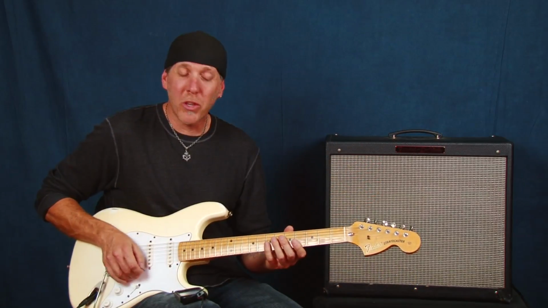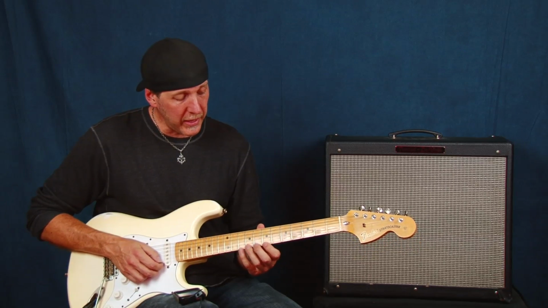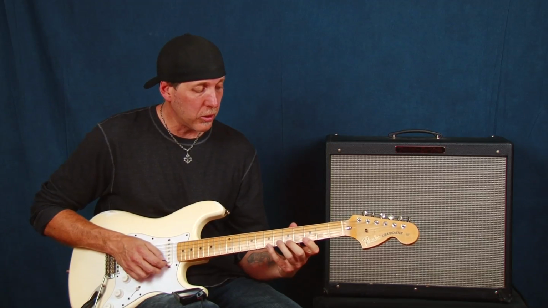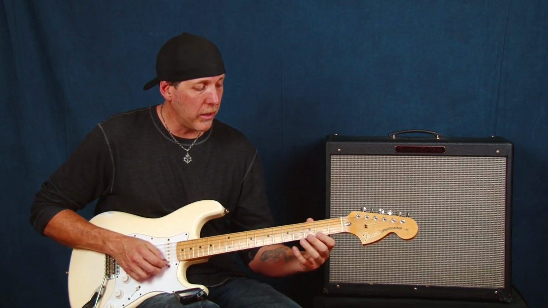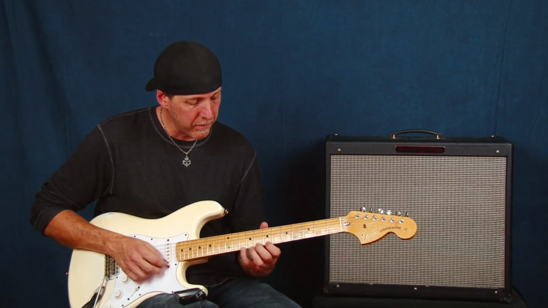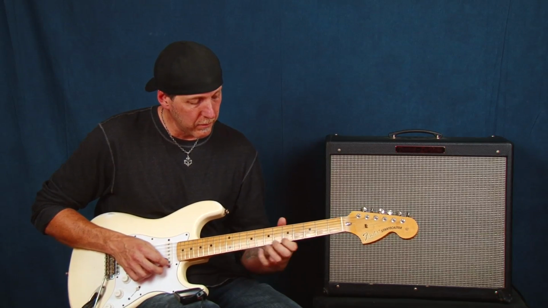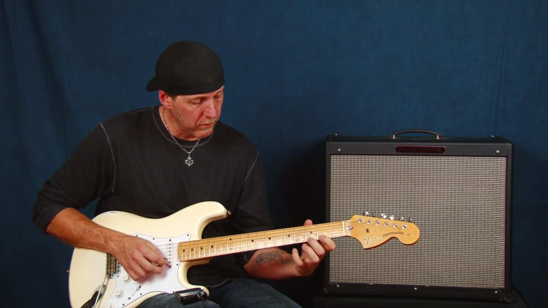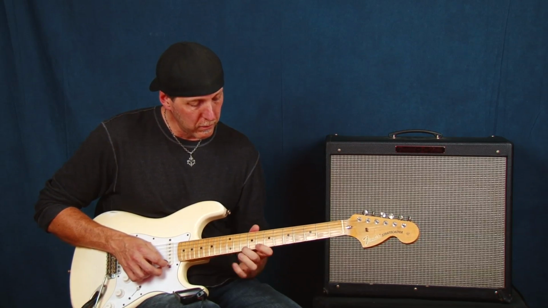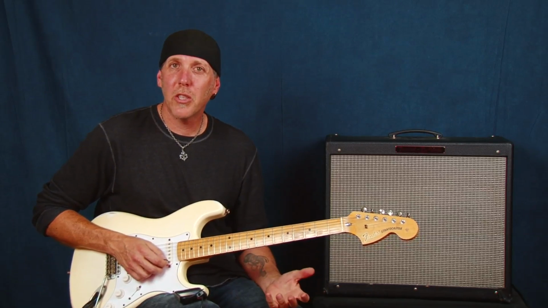You can even stay on one string, like just stay on the high E string. I'm just playing all the notes, you know, F sharp, G, A, B, C, D, E, right? You could play all of them. And come up in different combinations over the tracks.